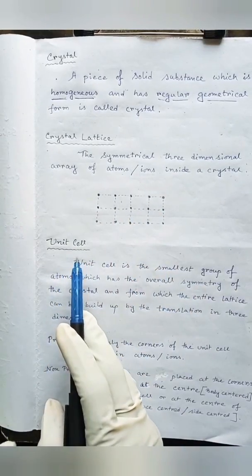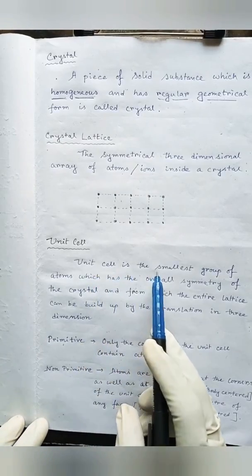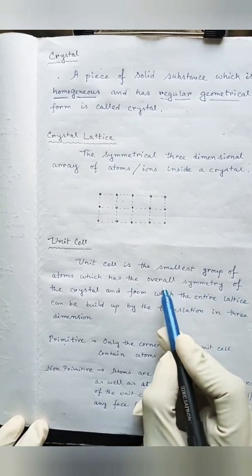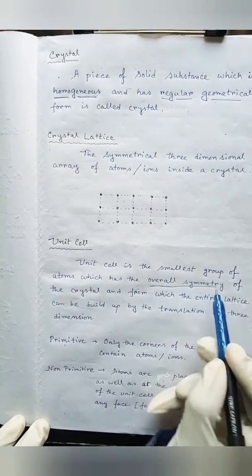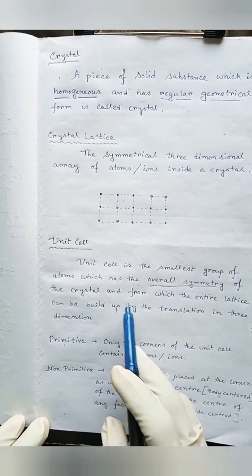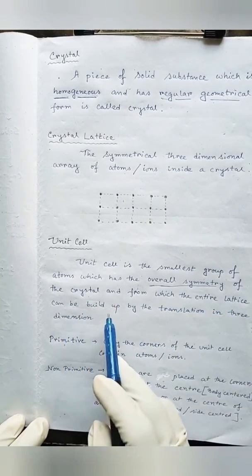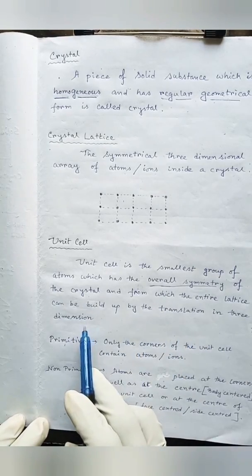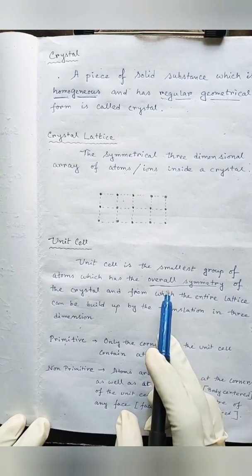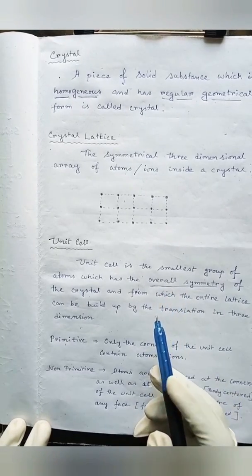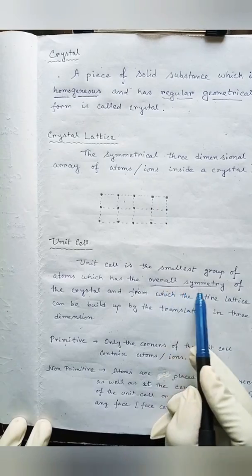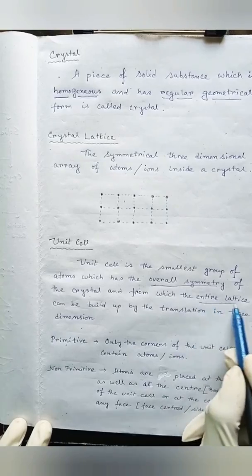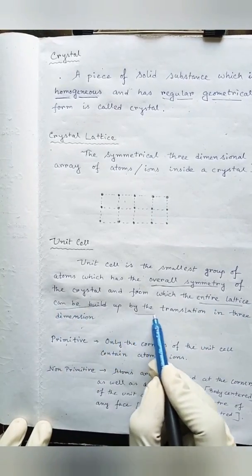What is unit cell? Unit cell is the smallest group of atoms which has the overall symmetry. This is very important. Overall symmetry of the crystal, and from which the entire lattice can be built up by the translation in 3 dimensions. So this is the definition of unit cell. The two most important things are overall symmetry and that the entire lattice can be built up by the translation.